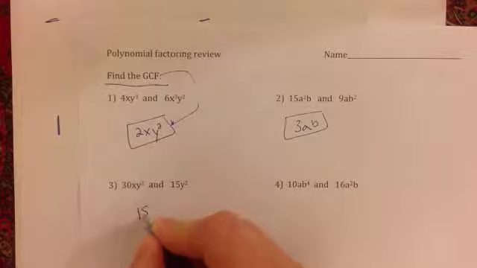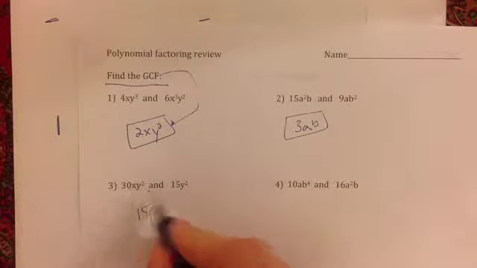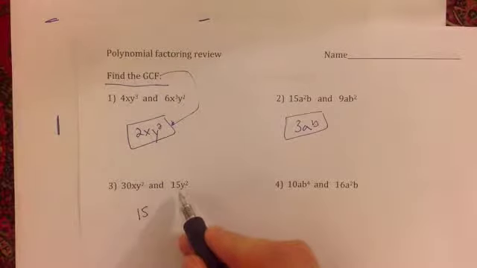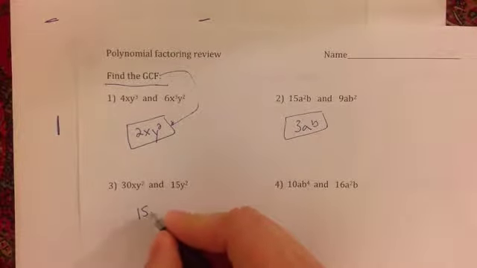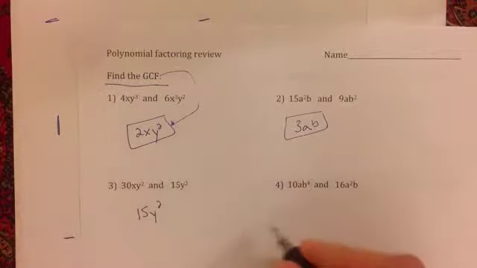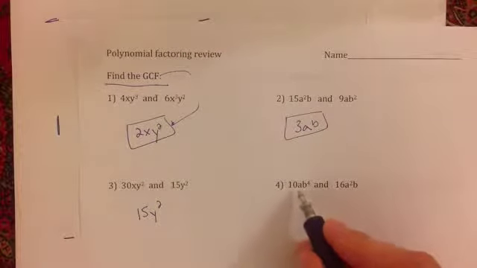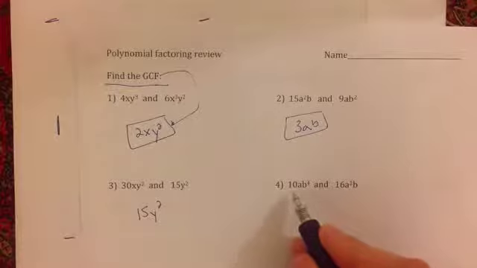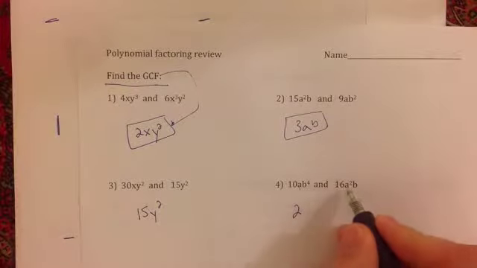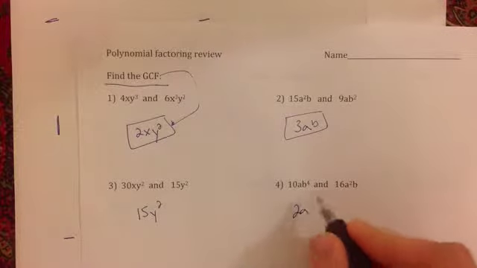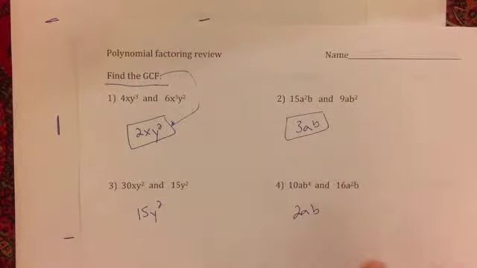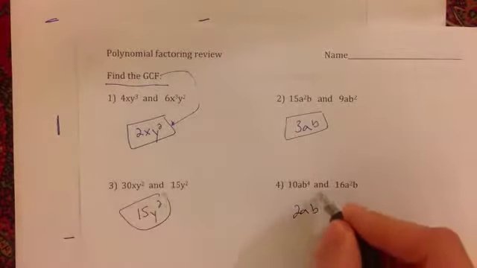Number 3, I've got a 15 and a 30. 15 is the biggest thing that goes into both. This one has an X, this one does not, so I can't take an X. They both have two Y's to take, so I'm going to take both of them. Right here, I've got 10 and 16, so 2. I've got A and A squared, so just A, and then B to the 4th and B, so just B. And that's it for those.